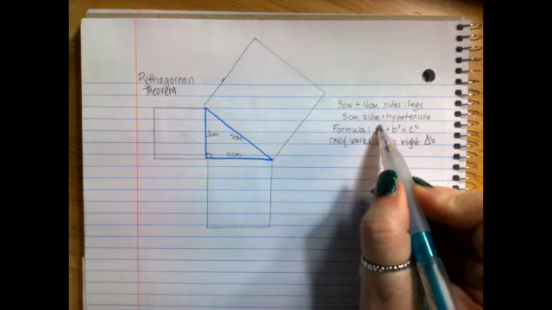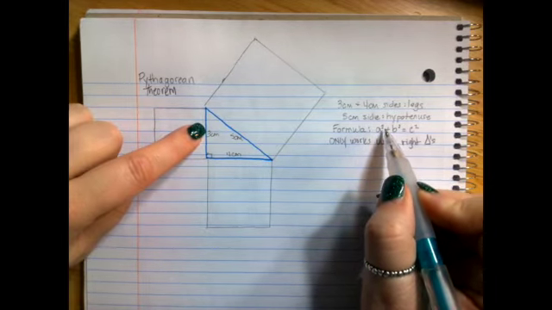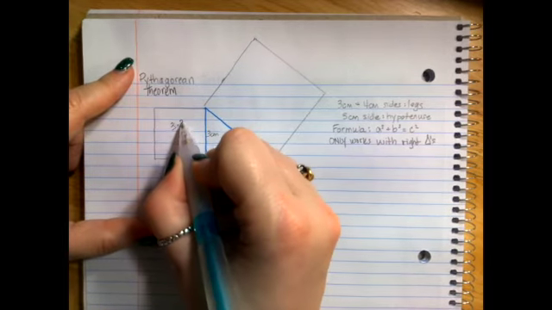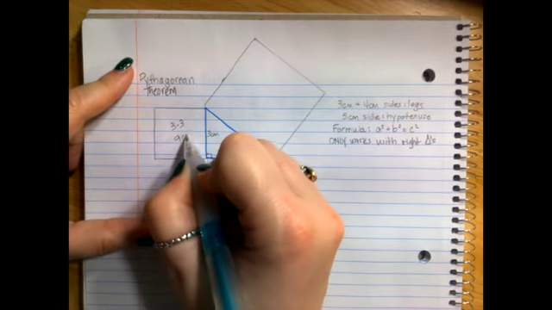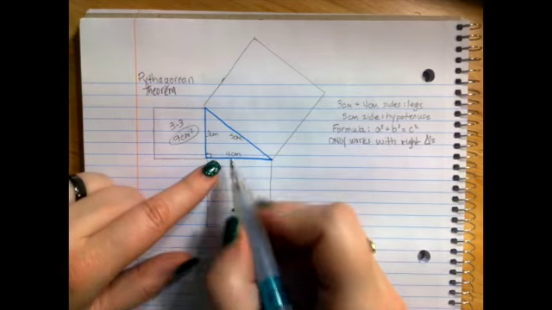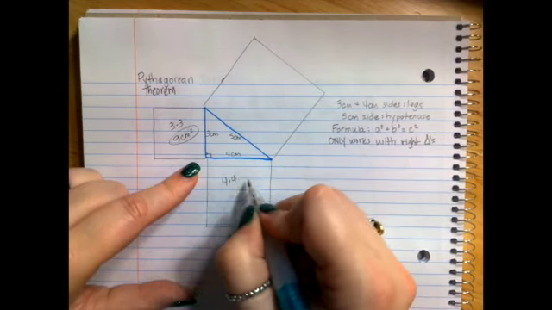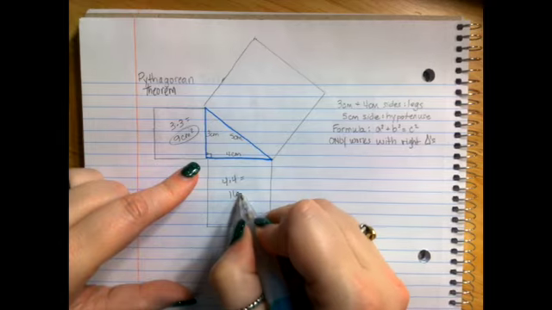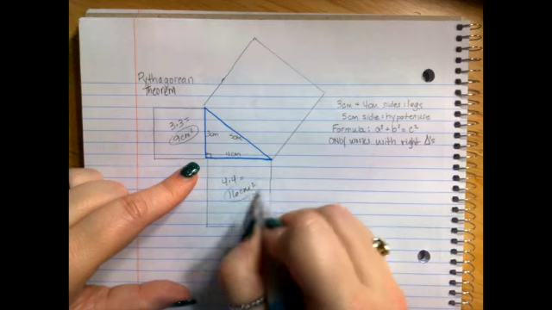Because a squared, we're going to say that 3 is a. If I were to square a, 3 times 3 gives me 9 centimeters squared. And if I were to square b, 4 times 4 gives me 16 centimeters squared.